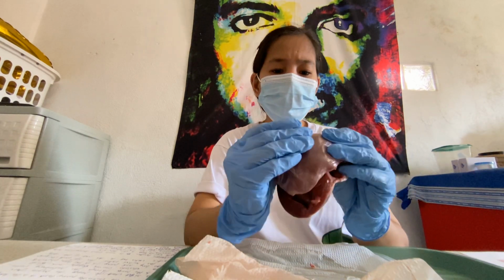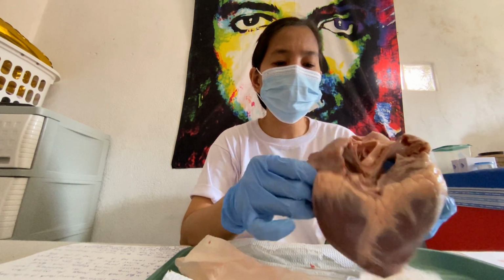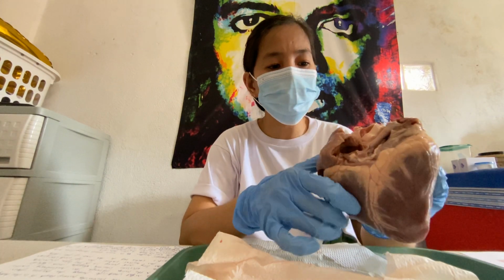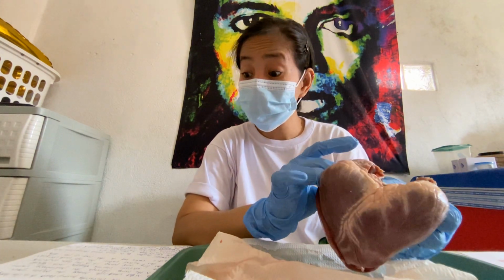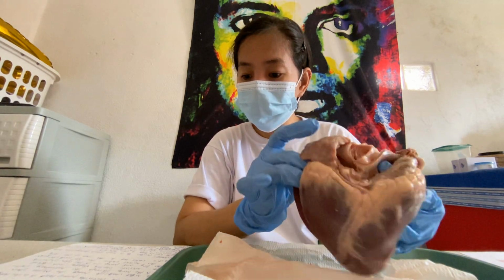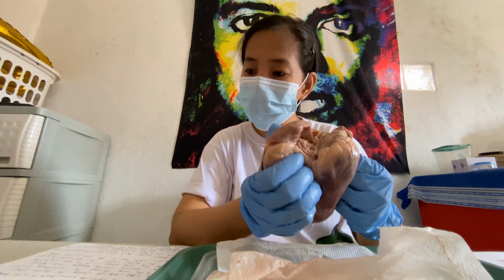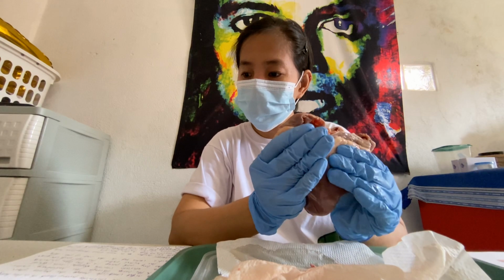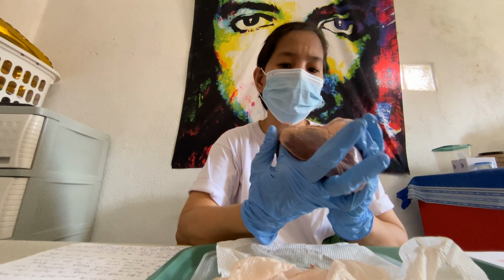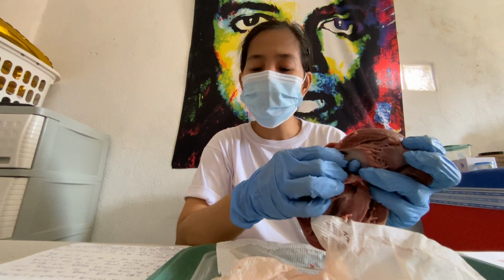Through the pulmonary valve. Ay, ito pala yung right ventricles. Ito naman yung nagpa-pump ng poor blood sa lungs. Ito yung left ventricles. Okay, ito yung valve. Ito yung valve niya. Ito yung tricuspid valve.